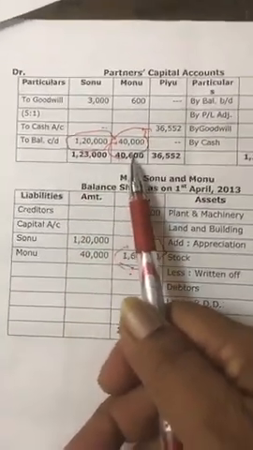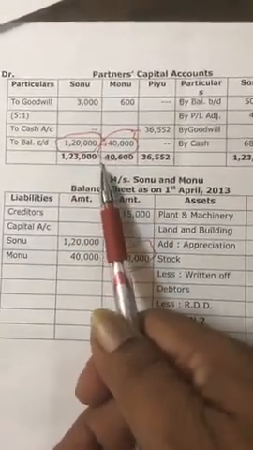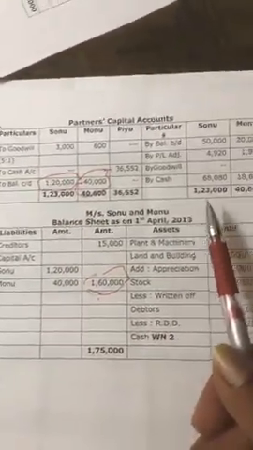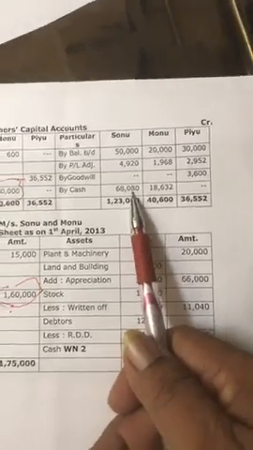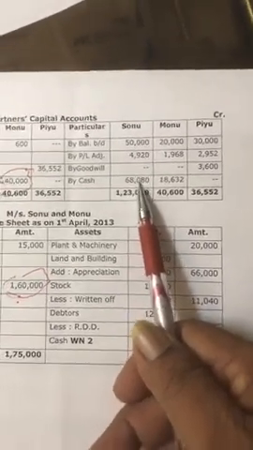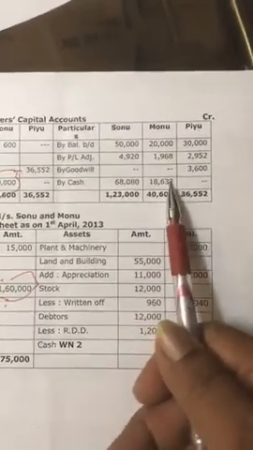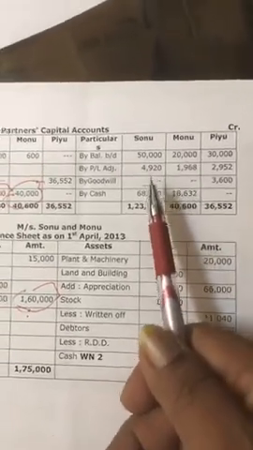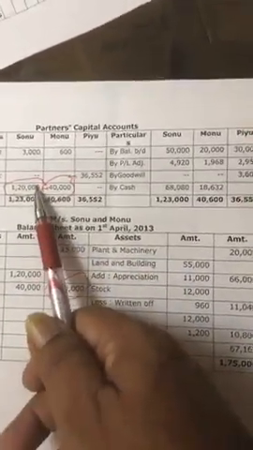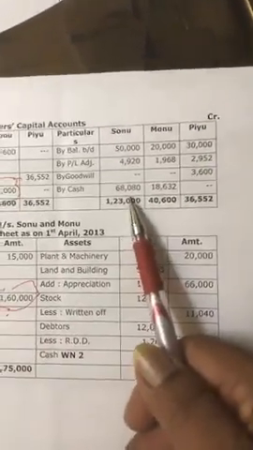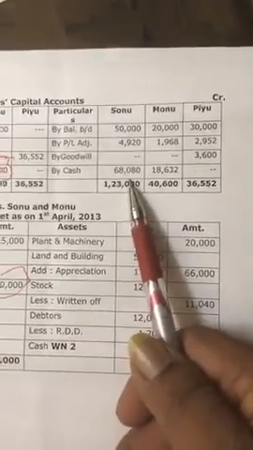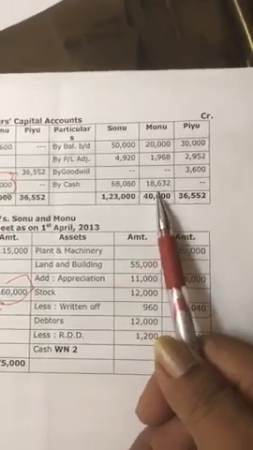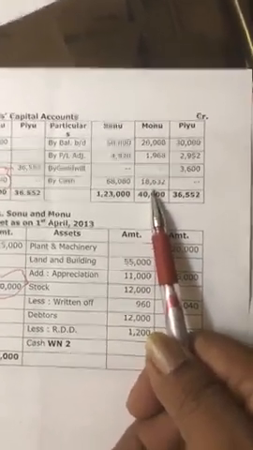So new capital is this. By closing this, you get the cash requirement. So cash is brought in by the continuing partners. Sorry. So cash is brought in because new capital is 1,20,000. Now, cash account debit to Sonu's capital and Monu's capital as per the revised capital.